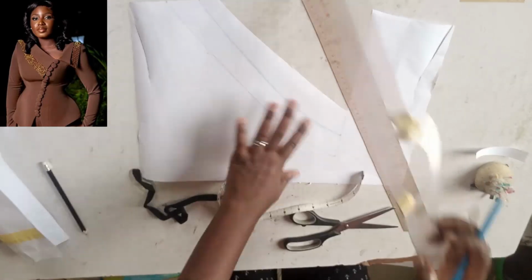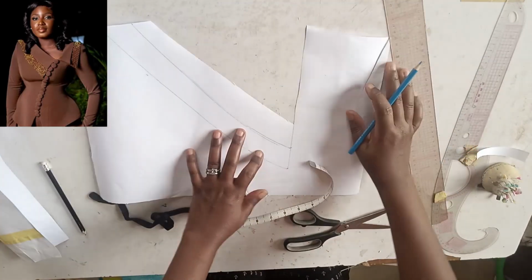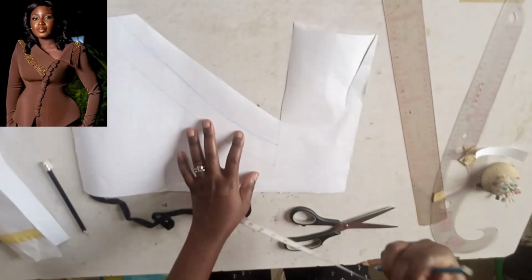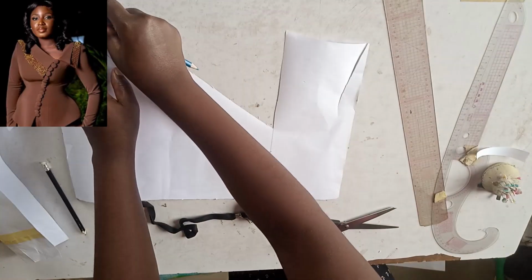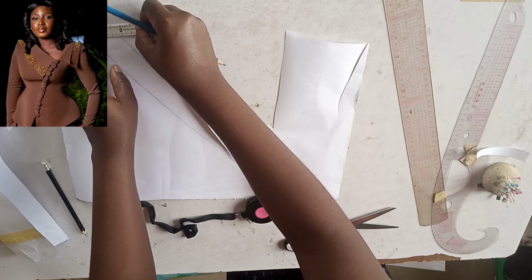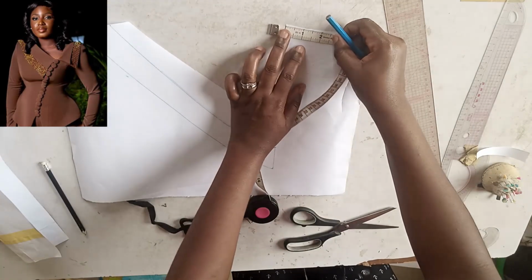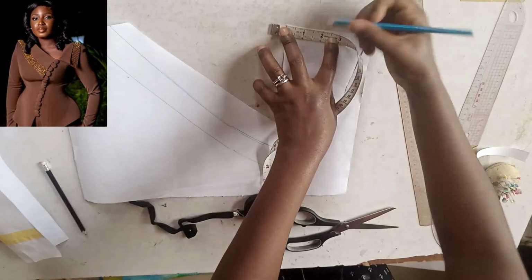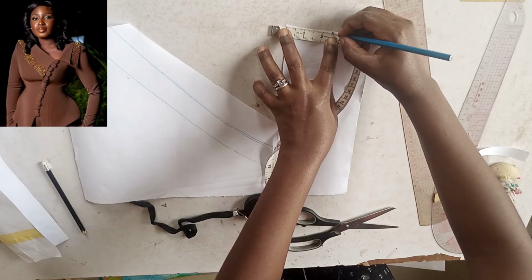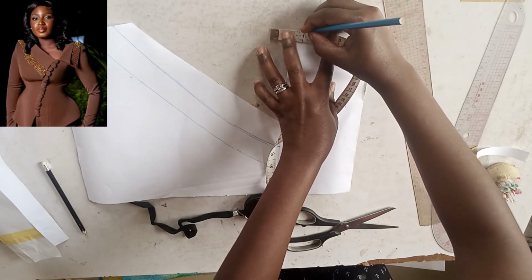So this is going to go for the second step of the collar. For this other side also, we are going to do the same thing. We use 2 inches, 2.5 here. So we're going to come back here also and we'll measure 2.5 for the big side of the collar, and for the small one we are going to use 1.